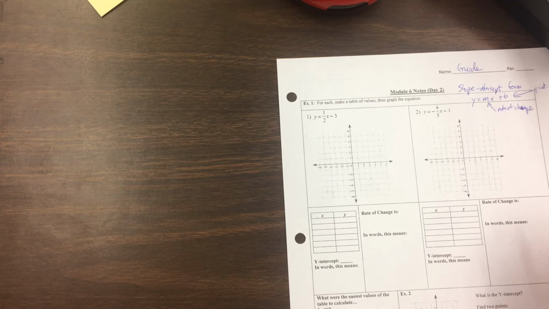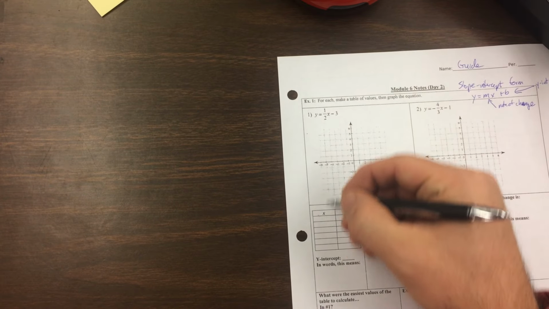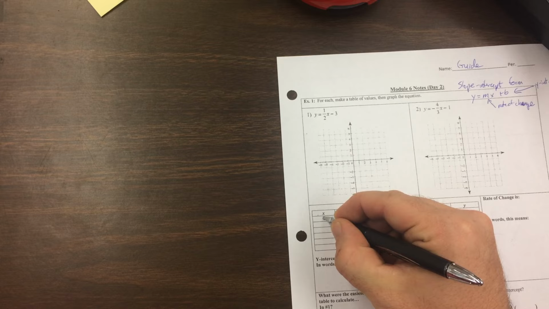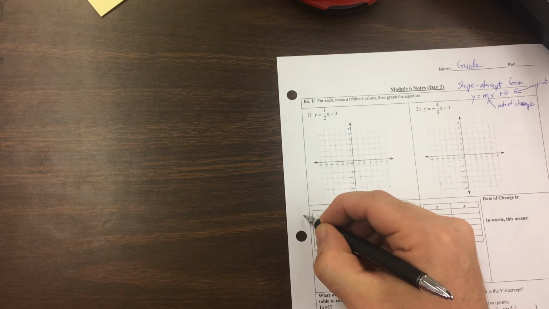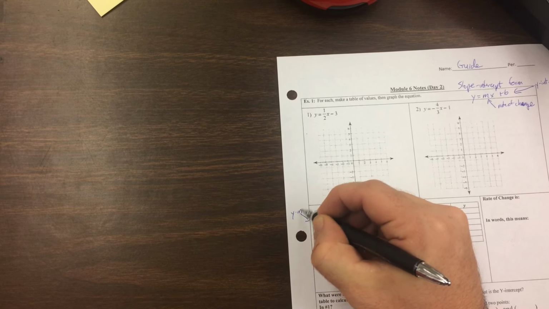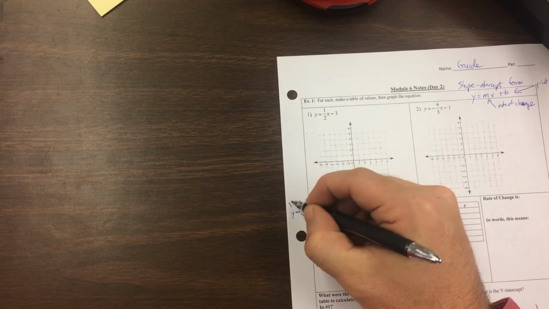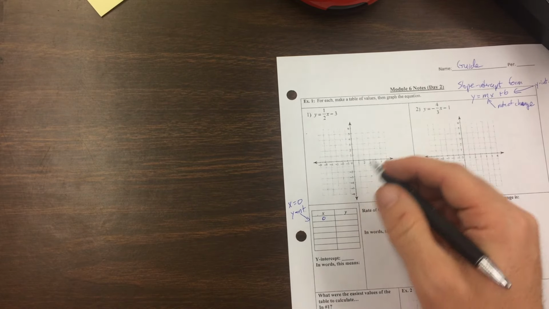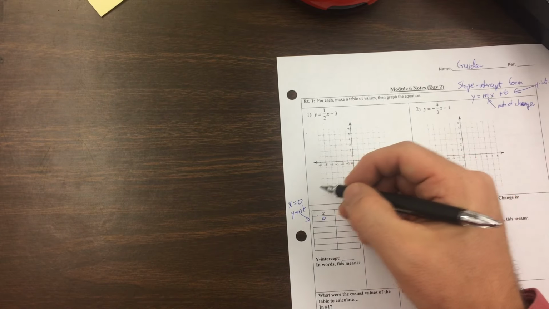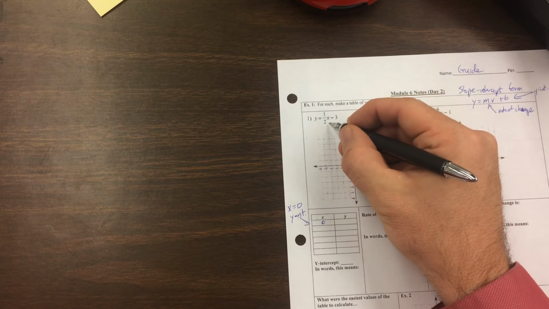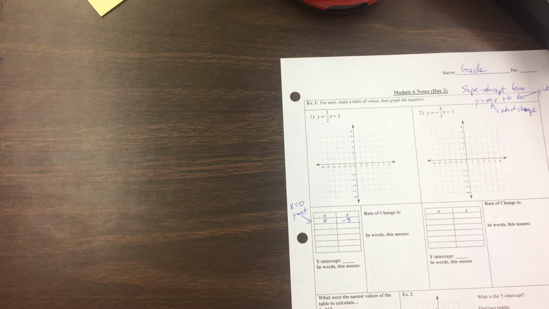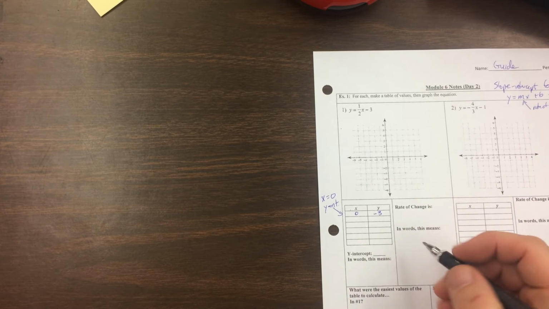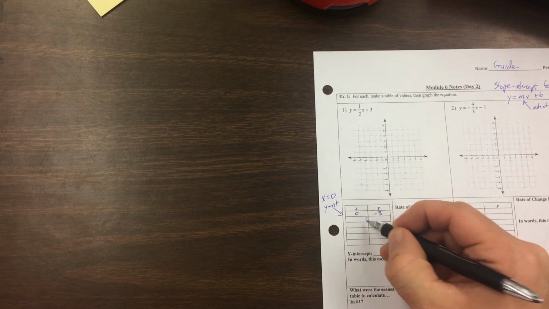First, make a table of values. So we can pick whatever x values we want. But 0 is a good one to start with. 0, remember, that's going to find our y-intercept. So when x equals 0, that means we're going to have 0 times 1/2 minus 3. Minus 3. Now, what values of x are going to make this easy to calculate?